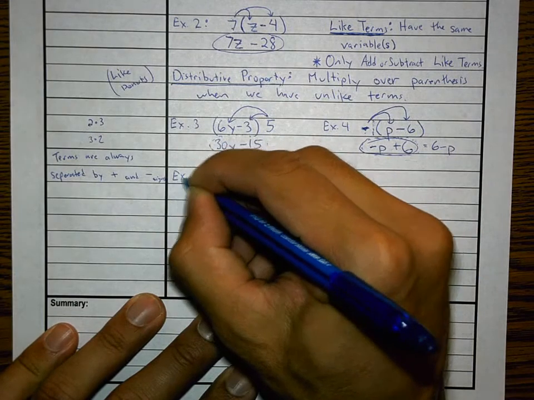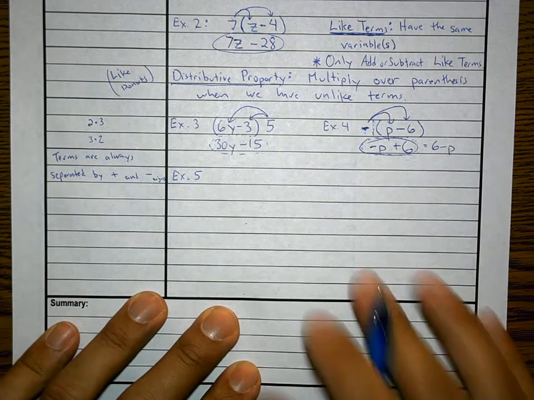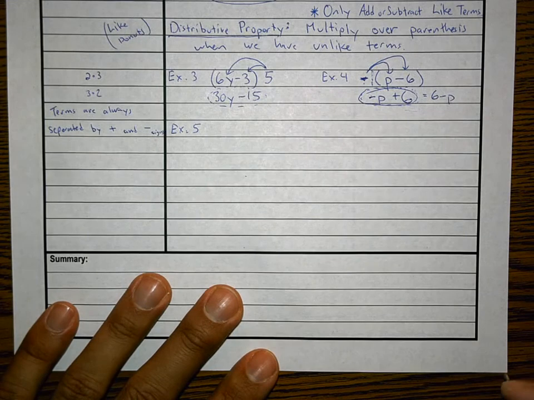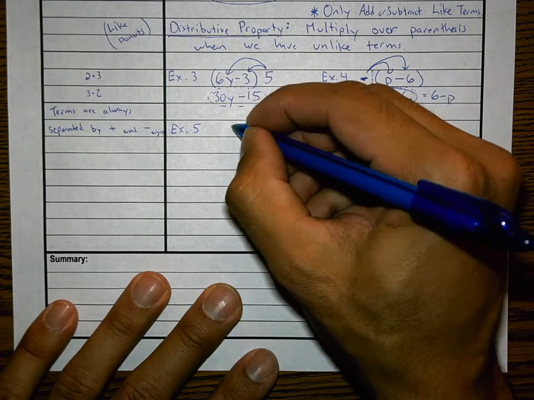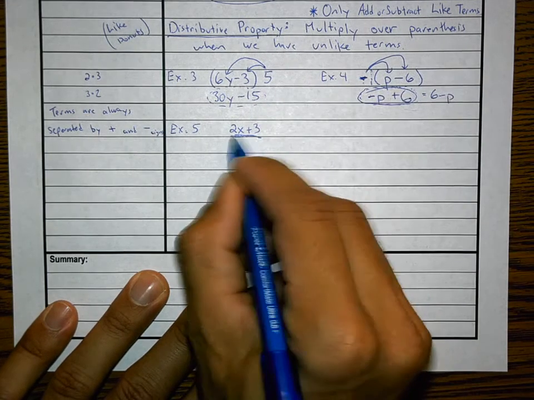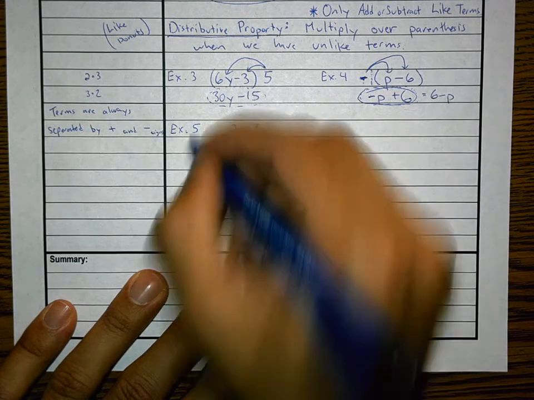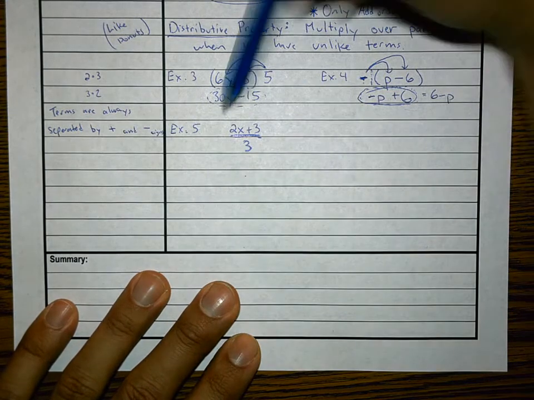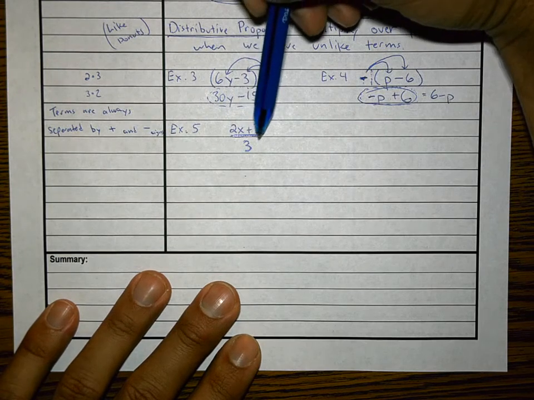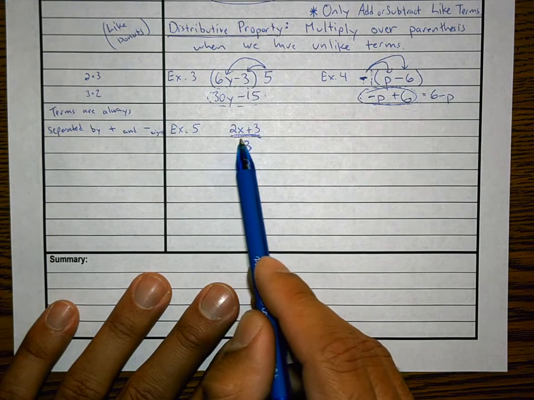Example 5. I have 2 more examples, and then we'll be done with this, and you'll get to start your worksheet. Example 5. 2x plus 3 all over 3. 2x plus 3 all over a fraction of 3.